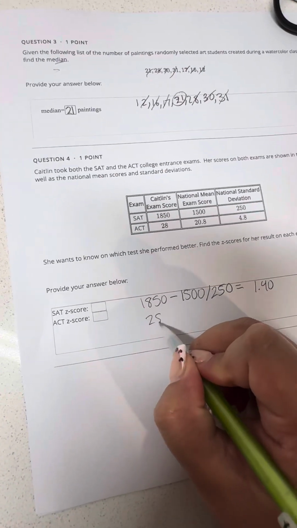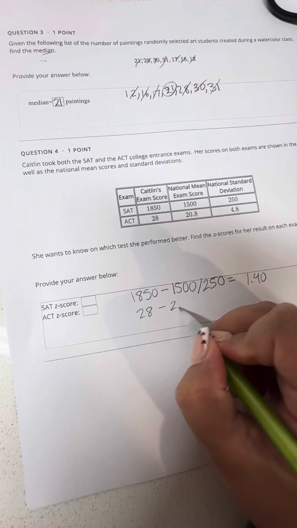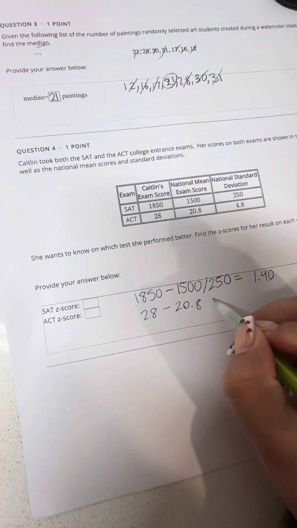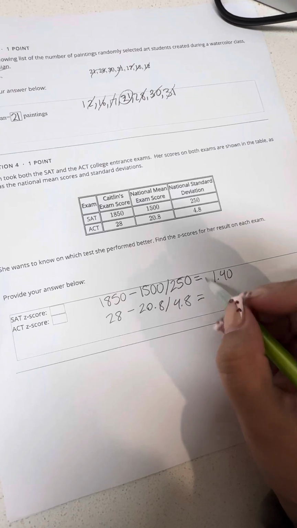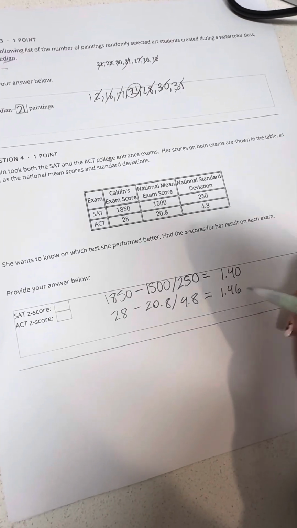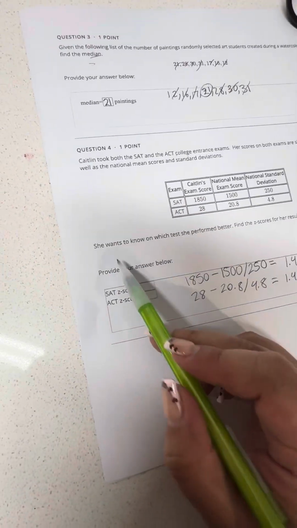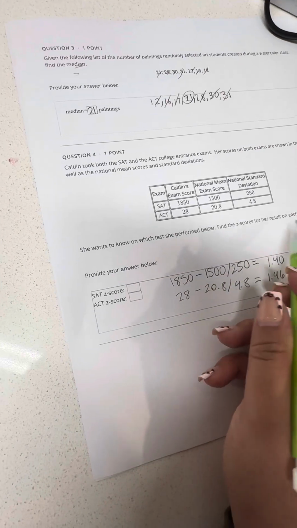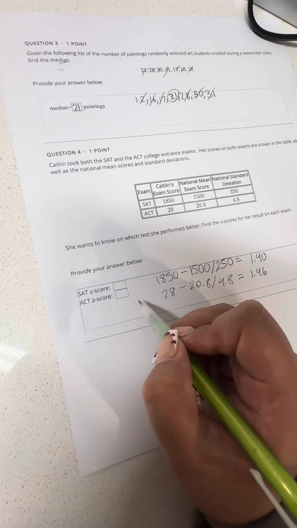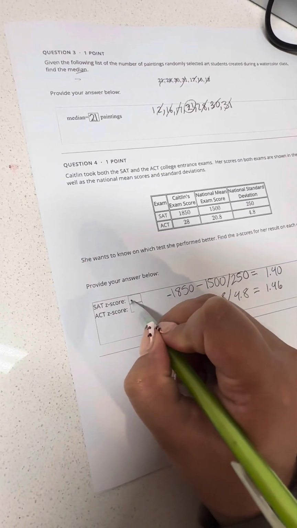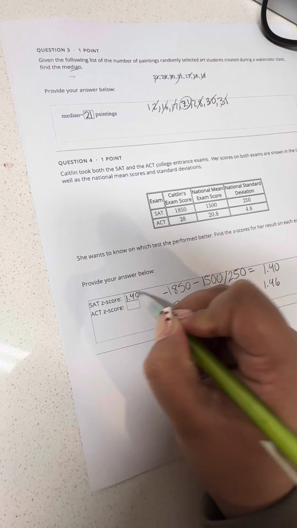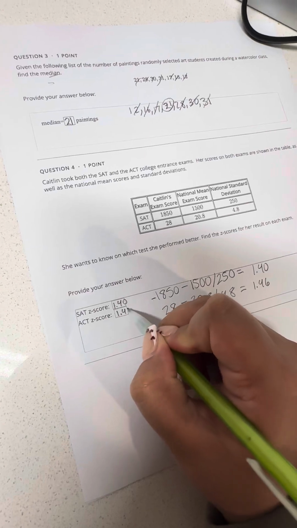And you do the same thing to the bottom: 20.8 divided by 4.8. That would equal 1.46. So we want to provide the answer below. For the SAT, it's 1.40, and for the other one it is 1.46.